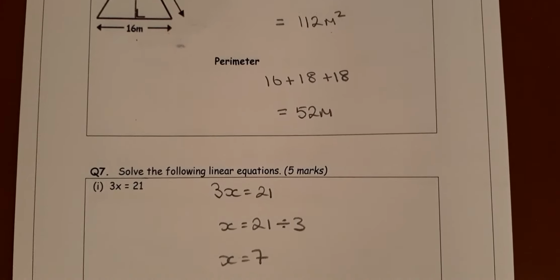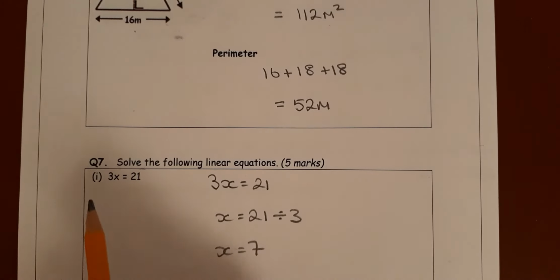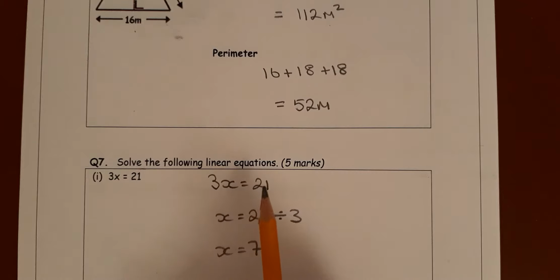Solve the following linear equations. So we have 3x is equal to 21. So 3x equals 21. Moving our 3 over the line. In the position here, the 3 is a multiply. So moving it over the line, it becomes a divide. So this gives us x equals 21 divided by 3, x equals 7.